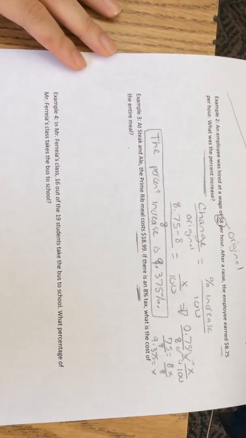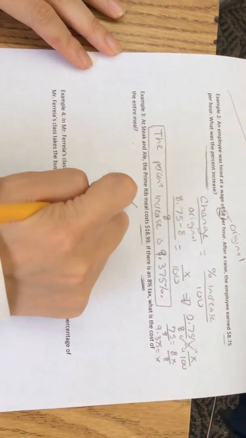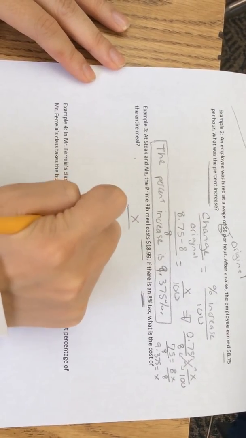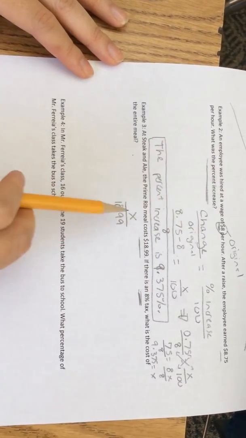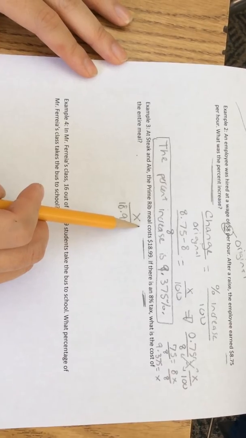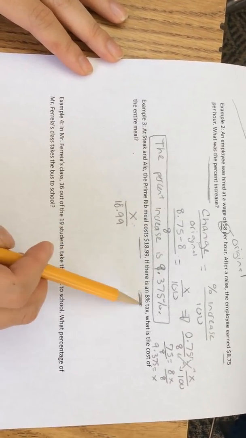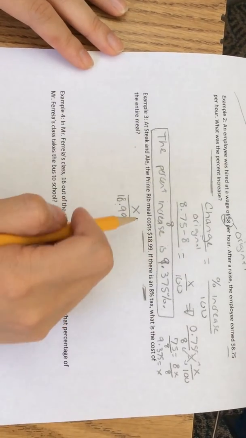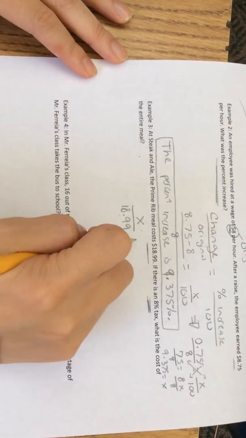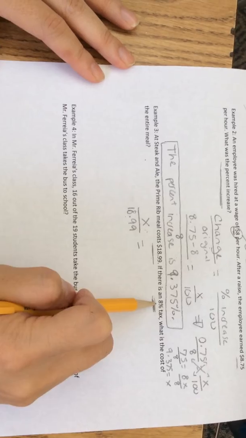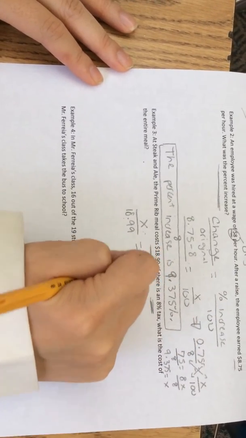So once again, to solve for the tax, I set up my proportion. So I have x over $18.99. The amount of tax I pay is going to be my part, and my whole is going to be my meal, because I'm trying to find 8% of this meal. So I have x over 18.99 is equal to 8%. That goes over my 100.